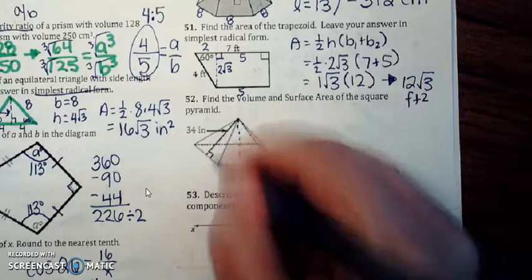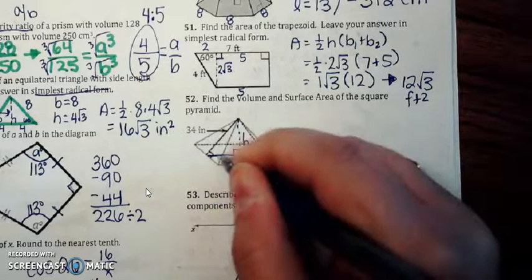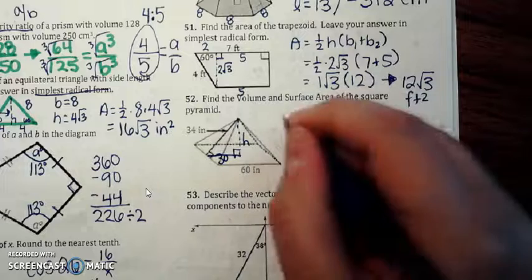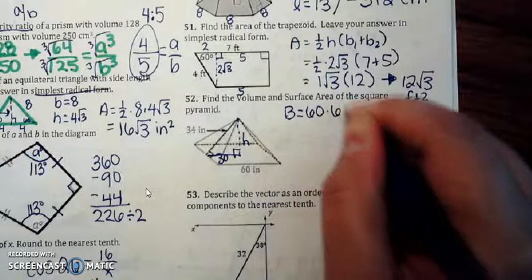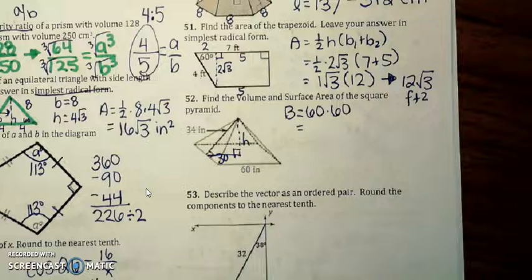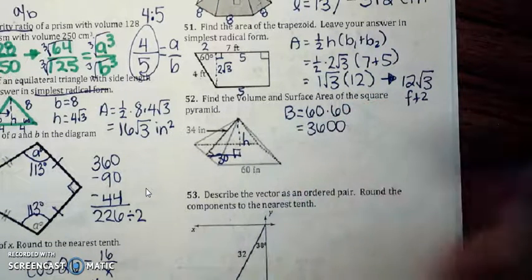Dropping a height here, we're going to find volume. So I need this height. Across here 60, so this would be 30. Area of the base is a square, so the area of the base is just going to be 60 times 60, which will give us 3,600. The only other thing I need is the height.